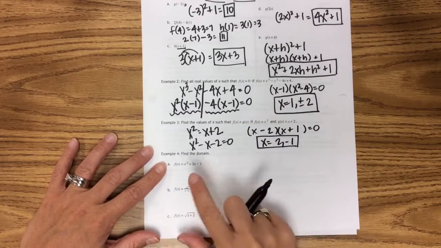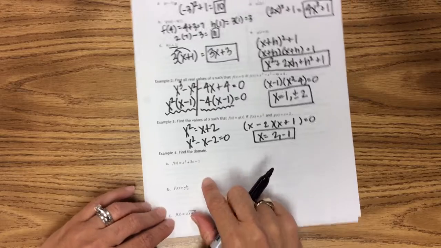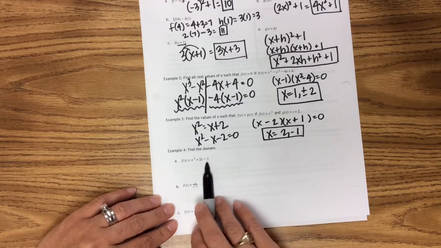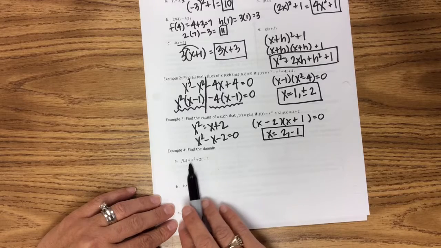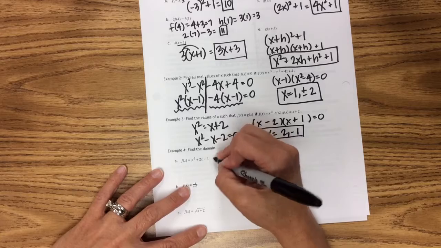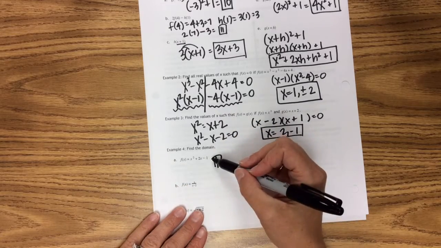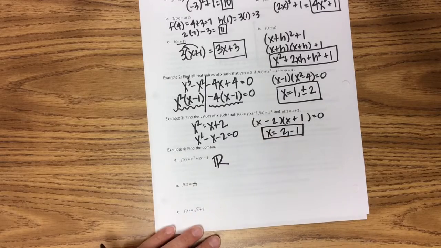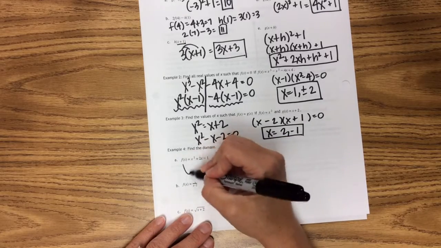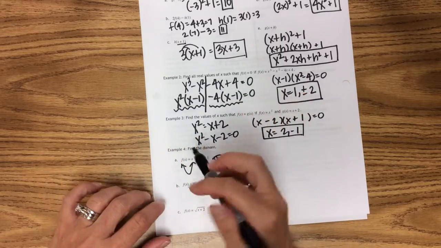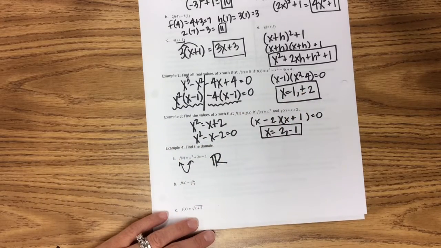All right, last, domain. When you're looking at domain, if you just have a polynomial, which means no fraction, no square root, just x to the something and nothing weird about it, then it's all real numbers, and I'm going to write it like that. It's like an R with a double line. And that, if you know the graph of this, is just a parabola. That means all domain, if you look anywhere, you'd look up and you would see the parabola.